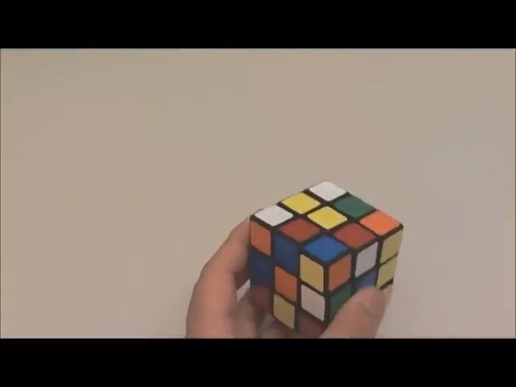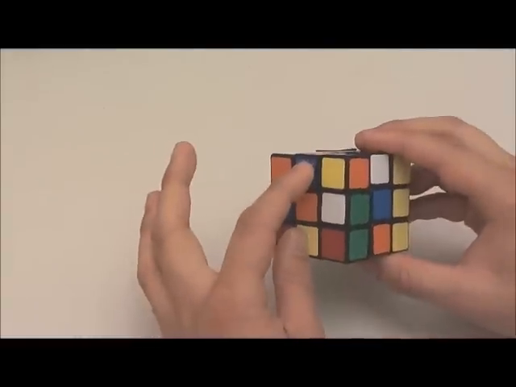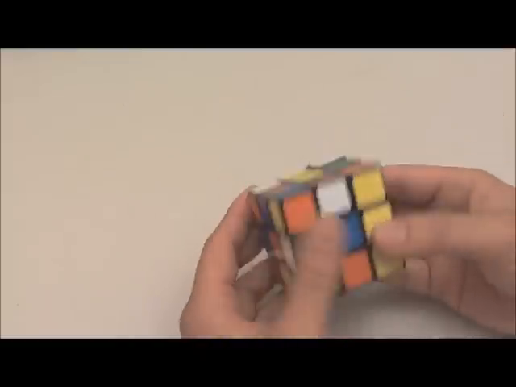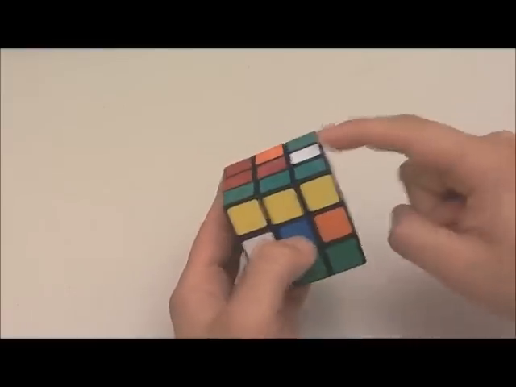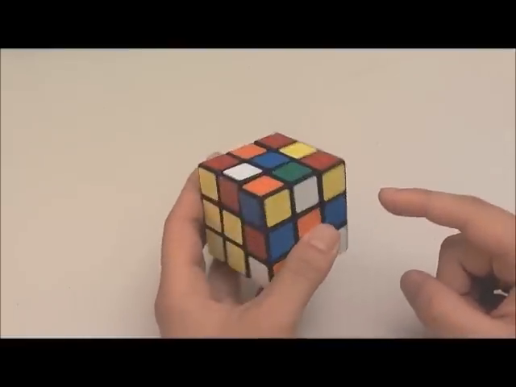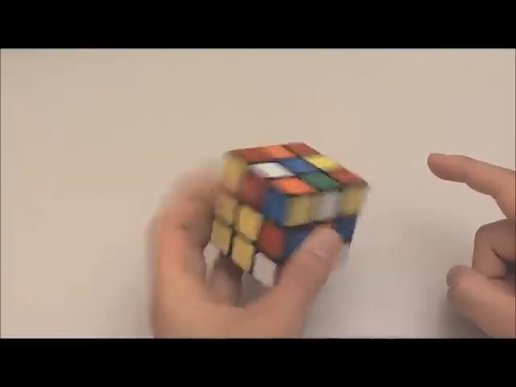All right, we have 6 wrong edges here. We have these two adjacent ones, this column and this slant kind of in the bottom back here. So what I'm going to do is execute from this angle. I'm going to put this one over here and this one from down here over here, and then I'm going to rotate while moving. I'm going to put this one here instead of here.